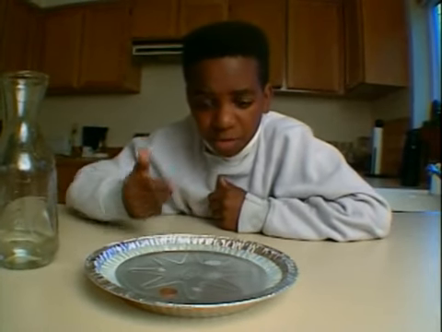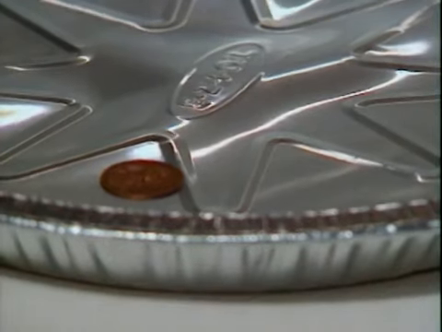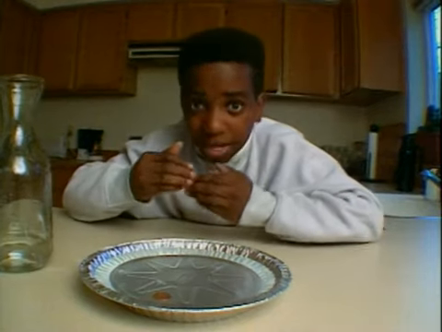See, light's always bouncing off the penny. But when you pour the water in, it makes the light bend. And the bending of the light makes the penny reappear. But the penny didn't move through all of this. But don't take my word for it. Try it.